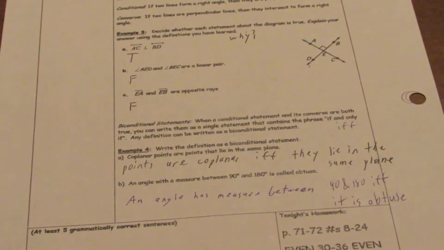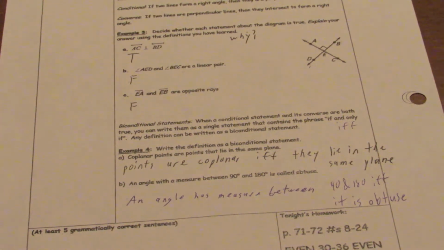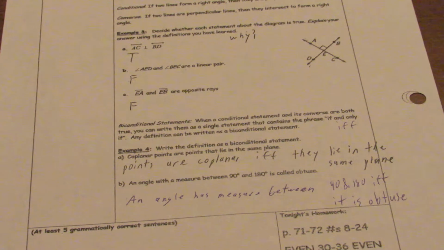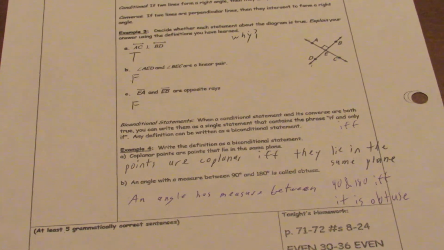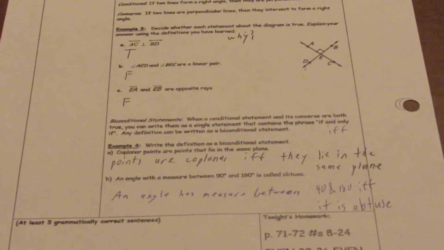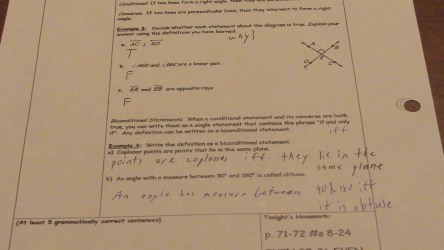And again, I could write that the other way. I could say an angle is obtuse if and only if it measures between 90 and 180. And that is the end of our conditional statements and section 2.1.